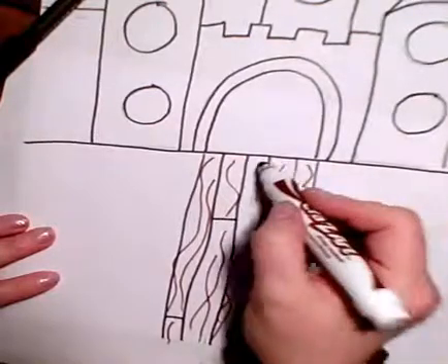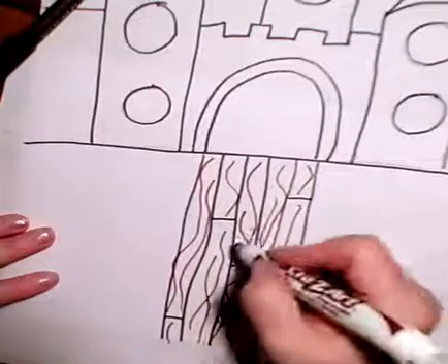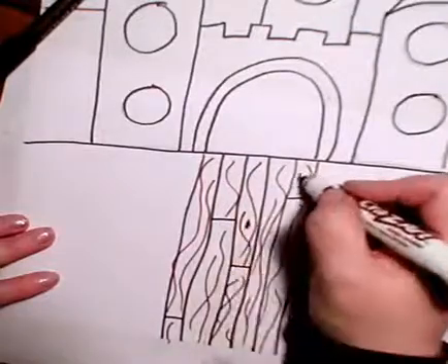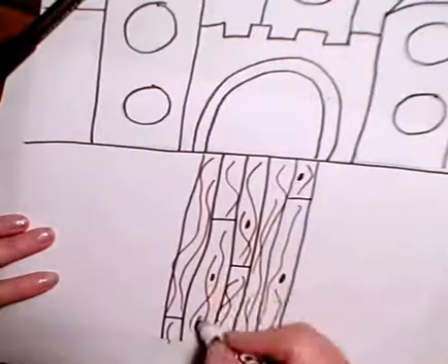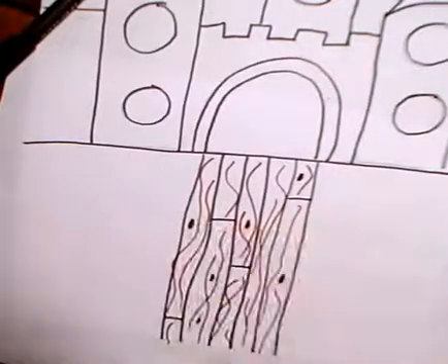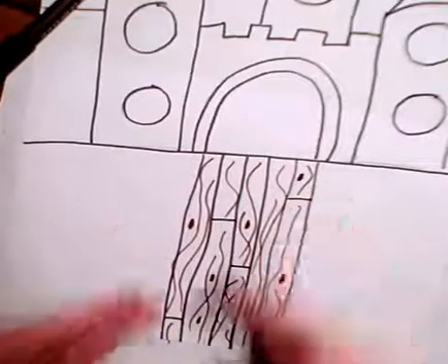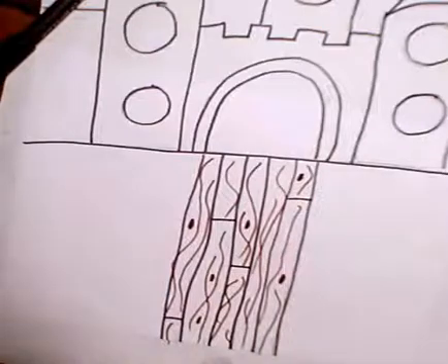And then in my squigglies, you can always put a little knot here, make it knotty wood, which is kind of fun. Not a ton, just a little touch. And then, so when I go over with the light colored crayon, the wood grain kind of pops out.